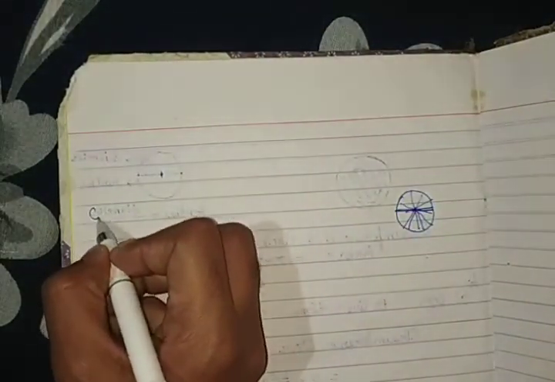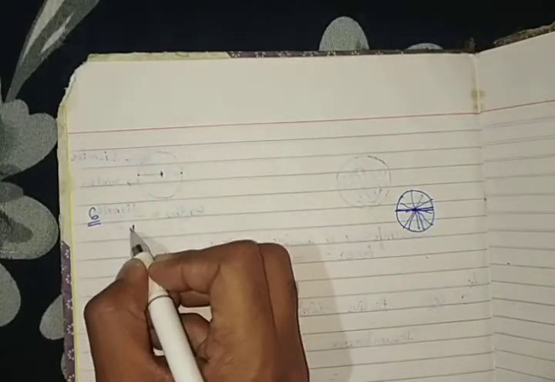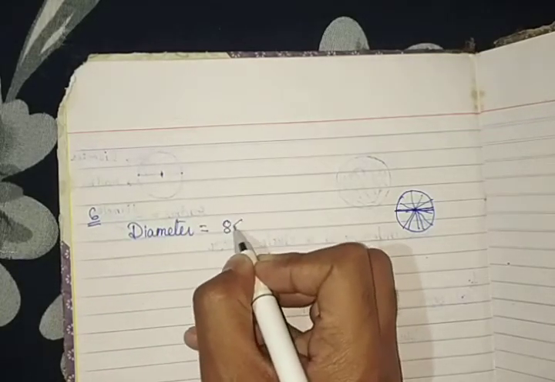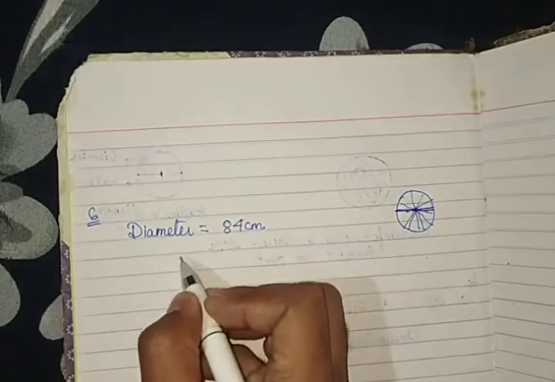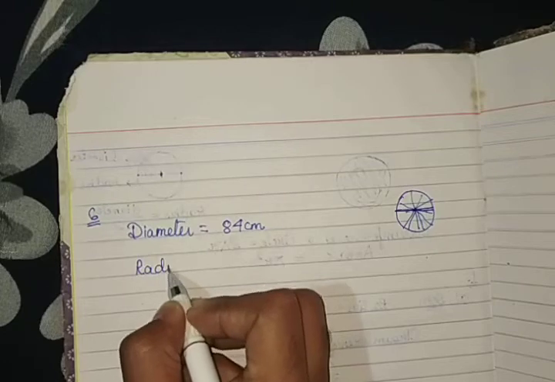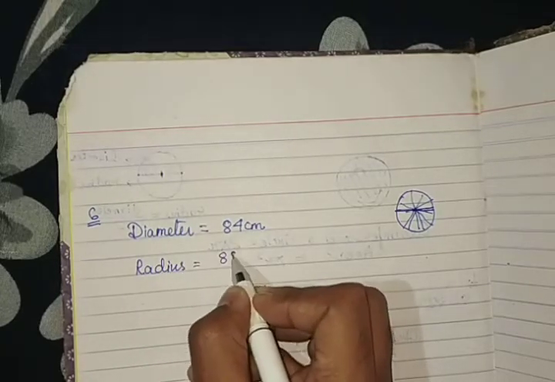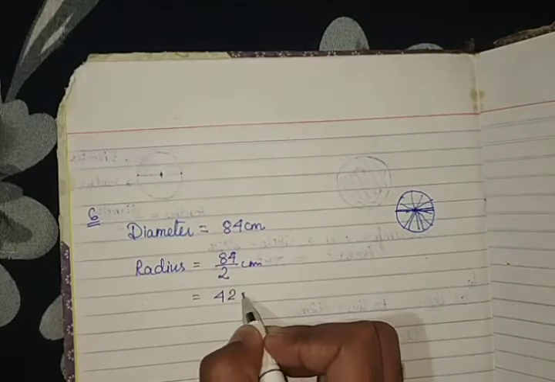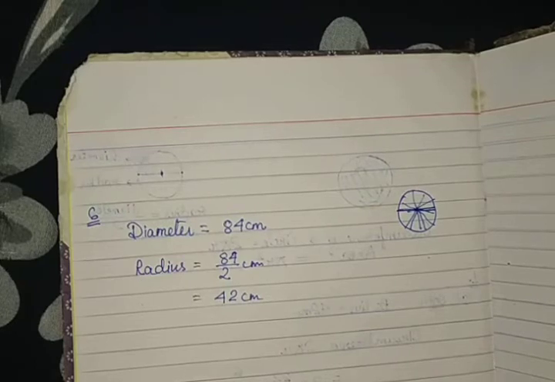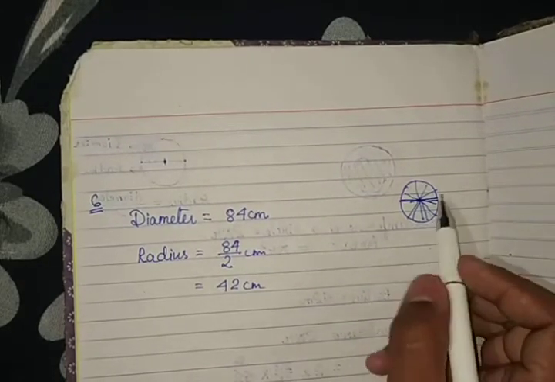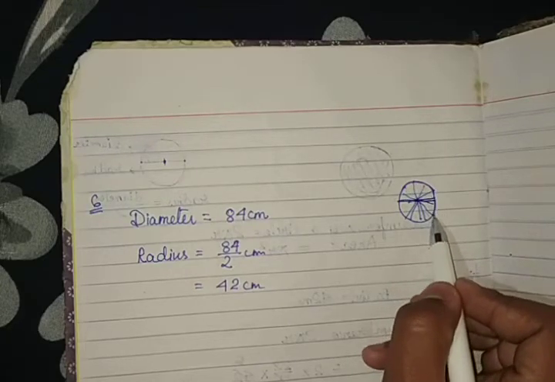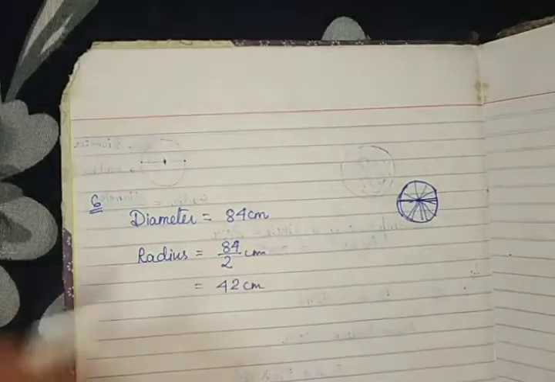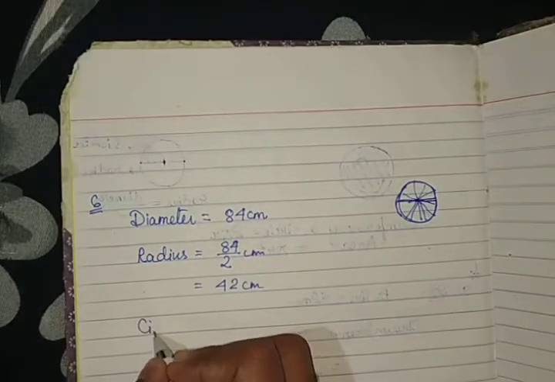Here the diameter is given to be 84 centimeter. We have nothing to do with the diameter, we need the radius. Radius will be 84 by 2 centimeter, that is equal to 42 centimeter. Now for finding the distance traveled, if the wheel rotates one time, the distance covered will be its circumference.